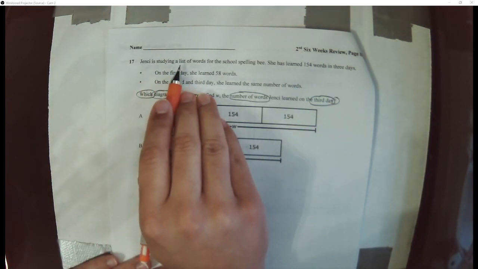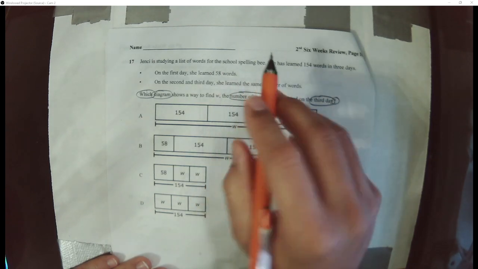Unfortunately here, they're being a little more tricky than that, so I can't get rid of any answer choices just yet. I have to look and see what Jency is doing with her studying. Jency is studying a list of words for the school spelling bee. She learned 154 words in 3 days. So I know that as she's studying, she took 3 days. Day 1, day 2, day 3.